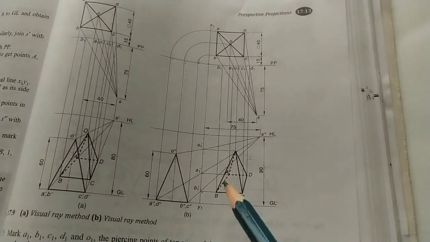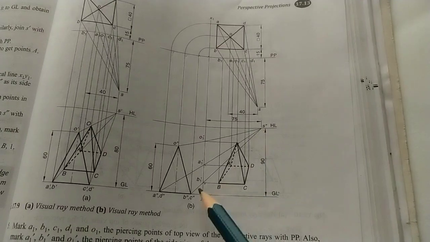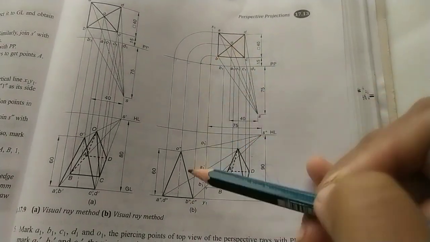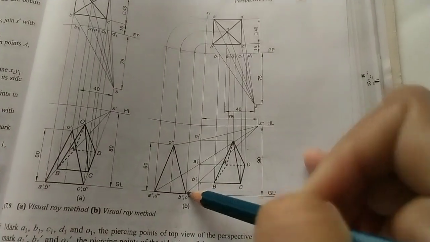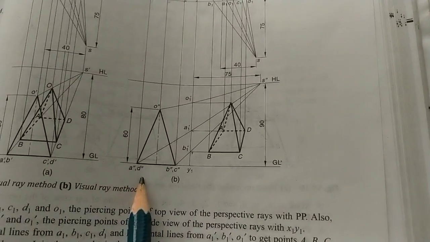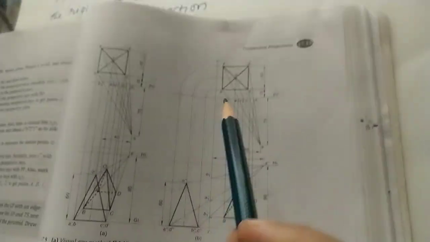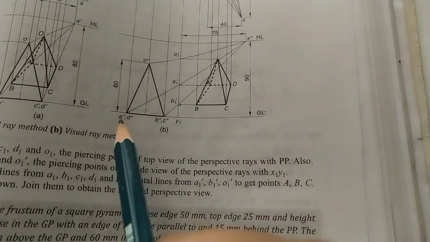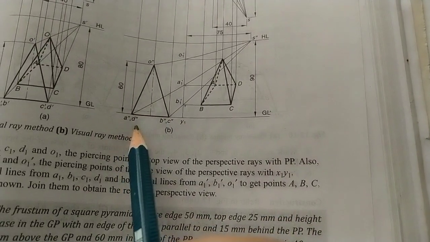Similarly, join this observer to the B point and extend up to B. So this is the B line, extend up to here. Here both A and D are coming on the same line. Give A double dash, D double dash. Instead of A dash, B dash, since we have already given those names here, we are giving new names to whatever passes through A and D here: A double dash, D double dash.